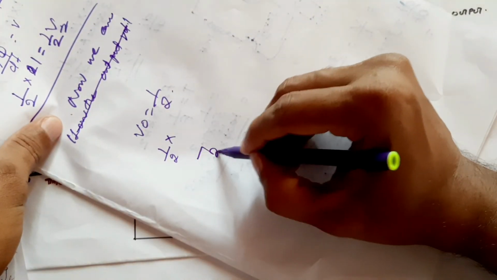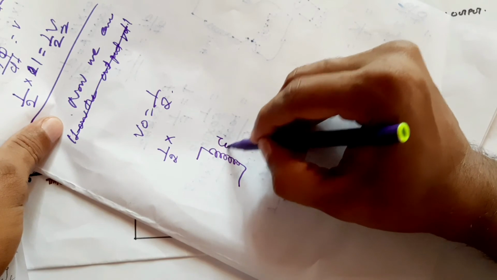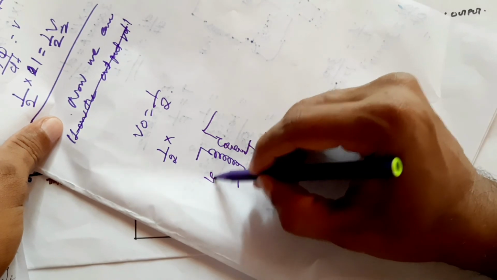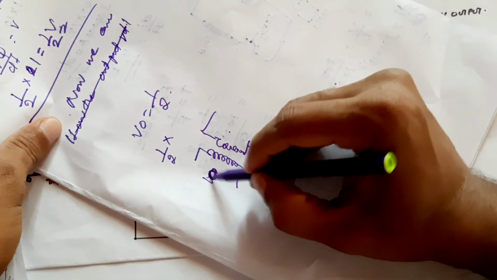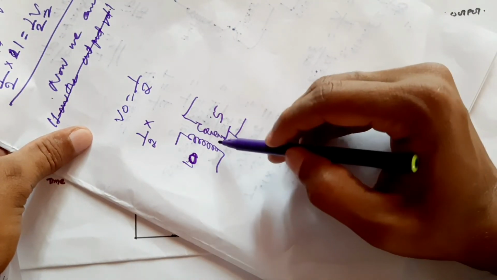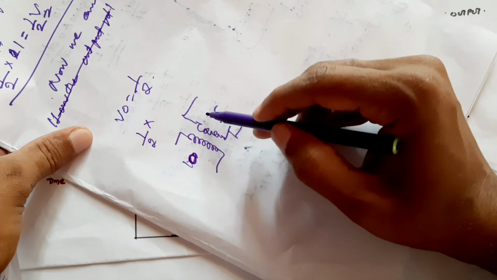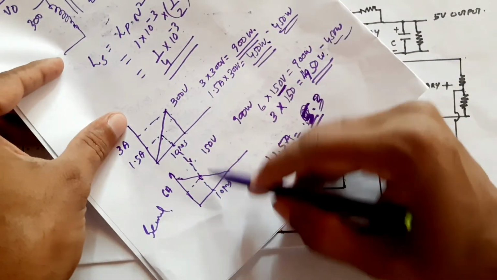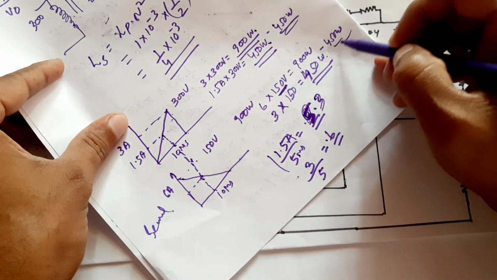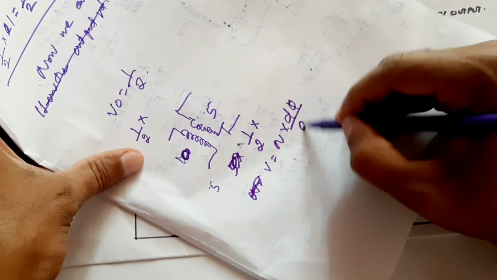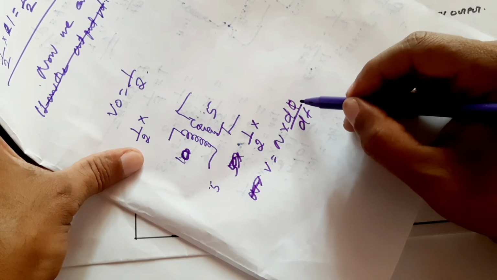So what happens is that this is the primary and this is the secondary. This has 100 turns and this has, let's say, 10 turns and this has 5 turns. When the transistor is on, the rate of change is the same in both cases. After 5 microseconds, the voltage is equal to N times d phi by dt, where d phi by dt means the change in flux, the change in energy.